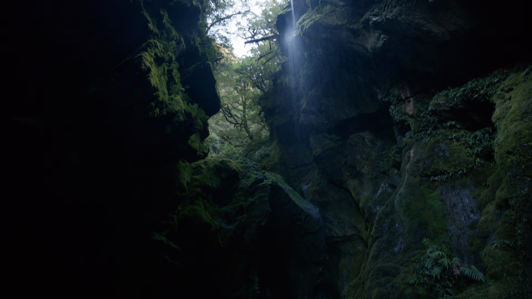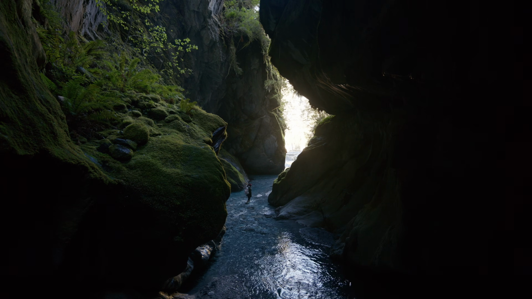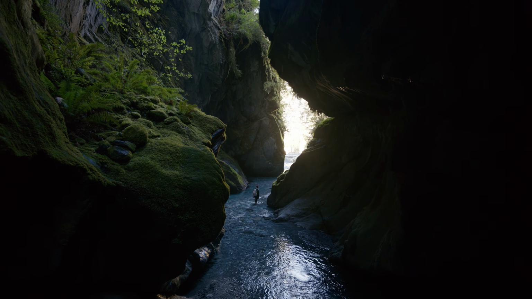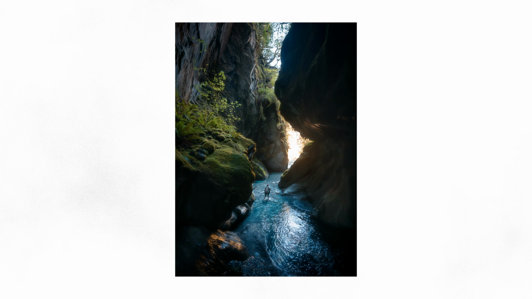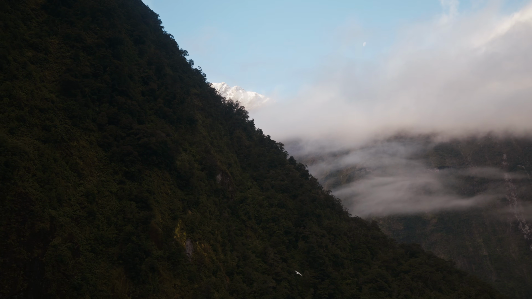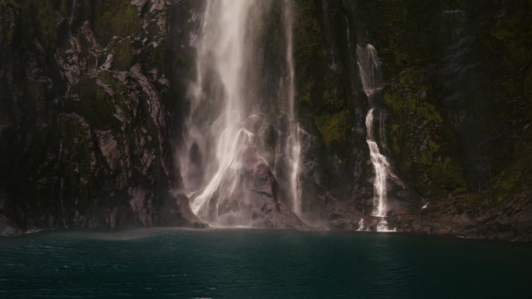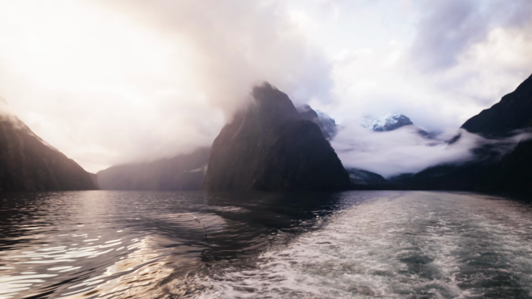For me, editing is where the vision comes together. It's not just about tweaking colors or sharpening details, it's about shaping the image to evoke a specific emotion. And at the heart of my editing process is masking. Masking is what allows me to isolate areas of an image and fine-tune them with precision. Without it, I simply couldn't create the photos I love.